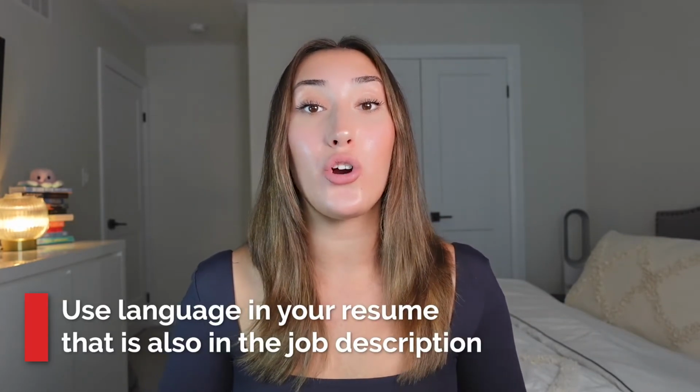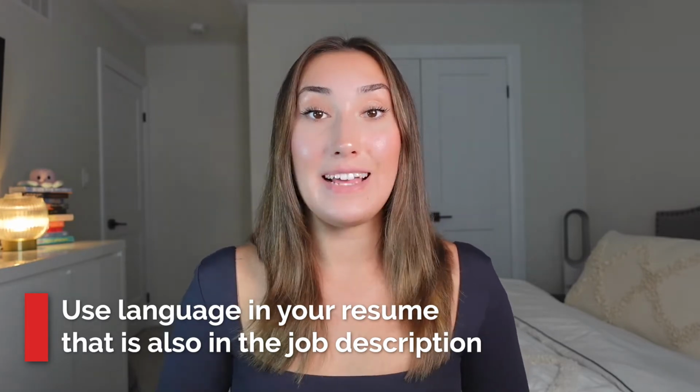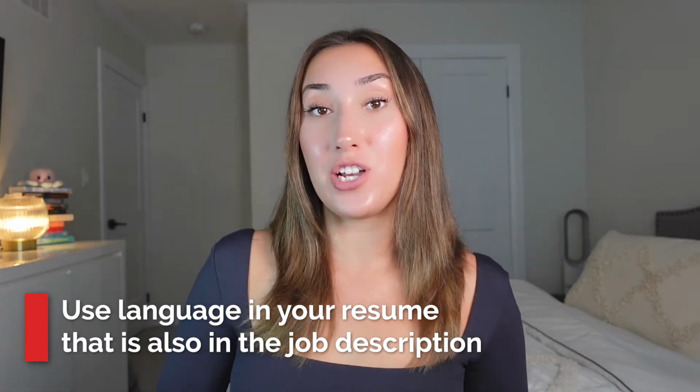So this is why, when you're writing your resume, we encourage you to use language that is consistent with the job description as well. This ensures that your qualifications are properly reflecting the expectations of the role you're applying to. This is also another reason why we encourage you to keep your resume as simple as possible, to ensure that ATS grades your resume on its content.